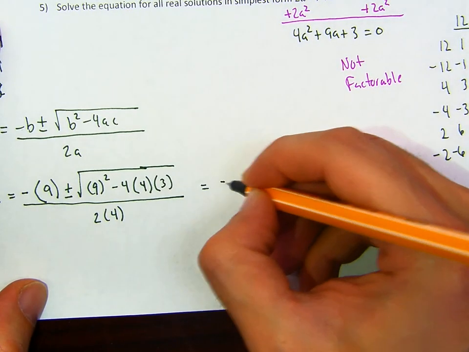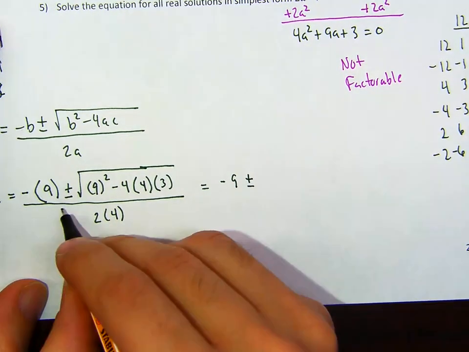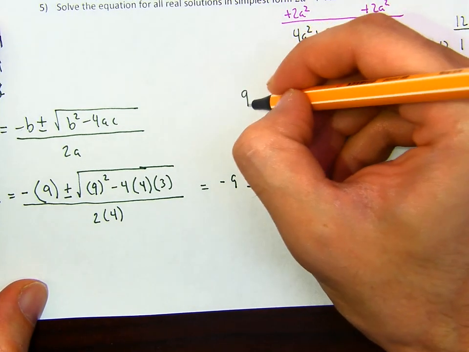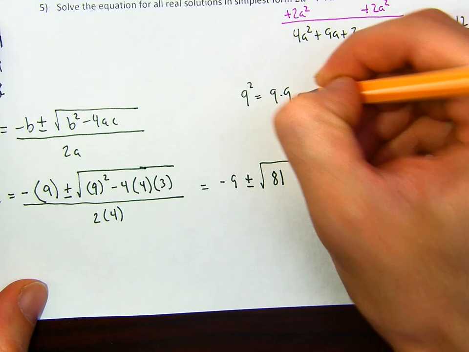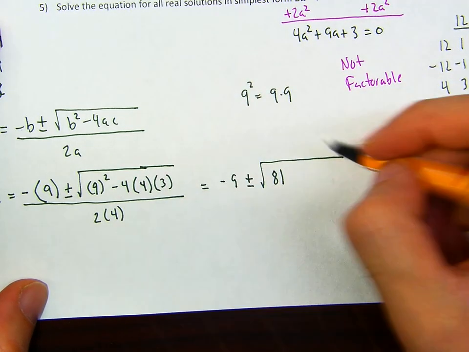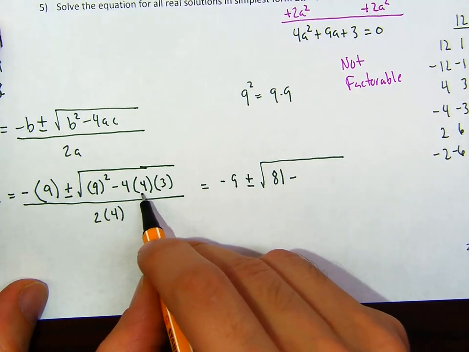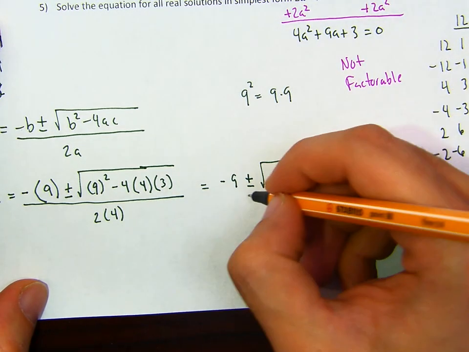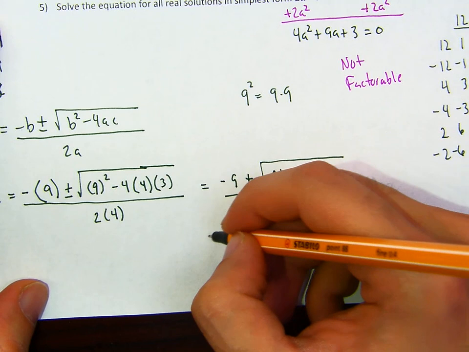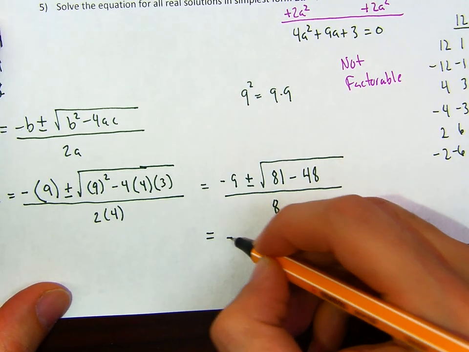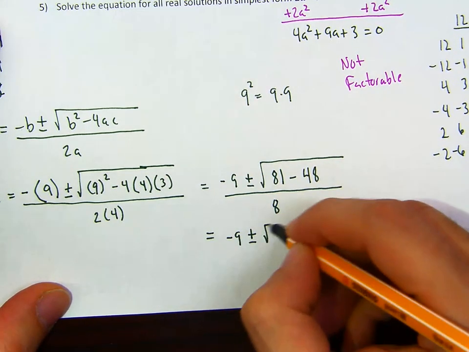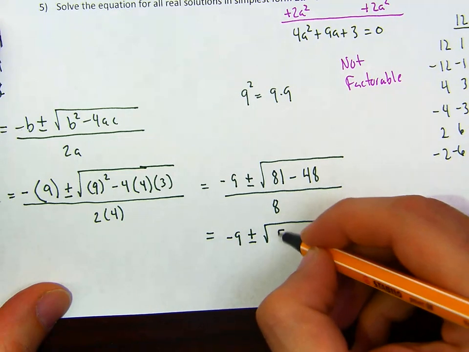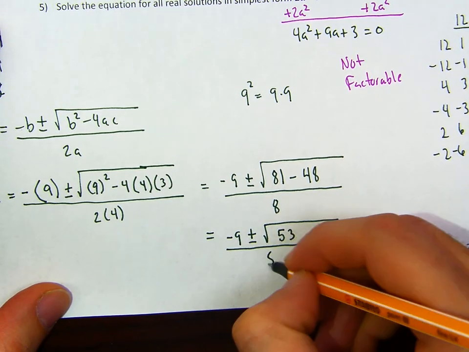This is negative 9 plus or minus the square root. 9 squared is 81, remember, 9 times 9, minus 4 times 4 is 16, 16 times 3 is 48, over 8. Now, negative 9 plus or minus the square root of 81 minus 48, which is 53, over 8.